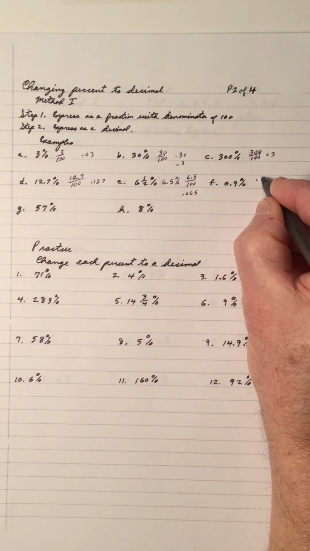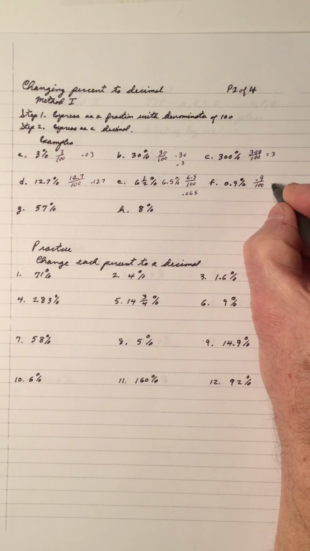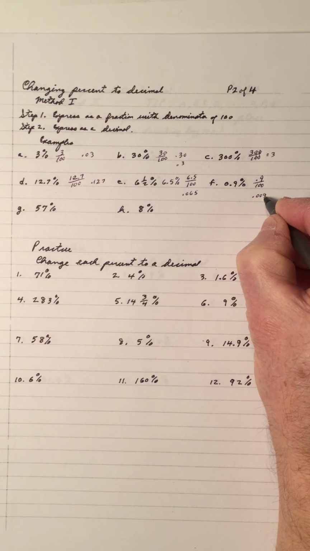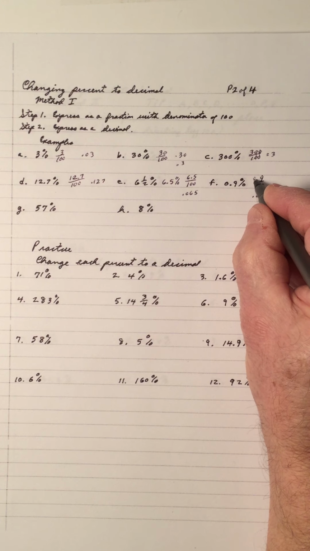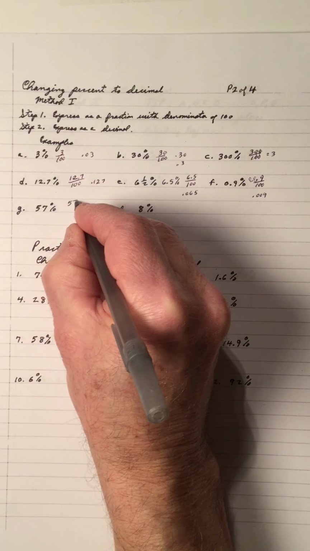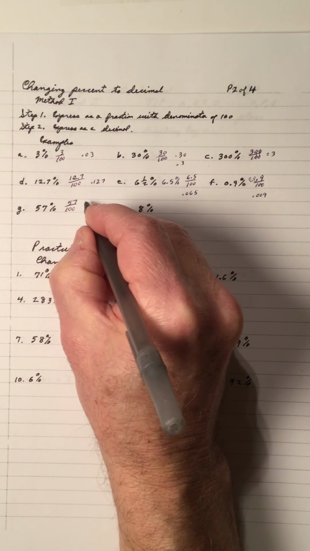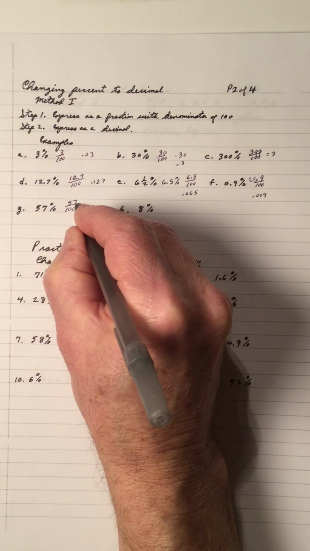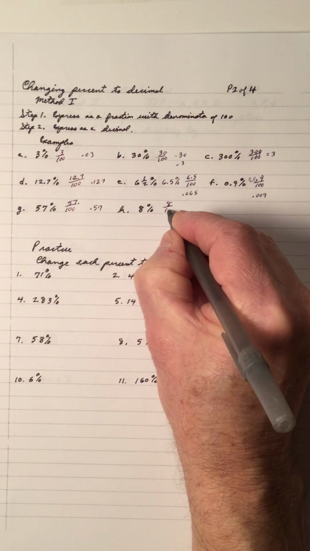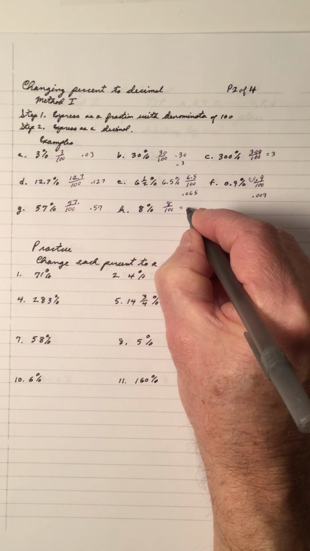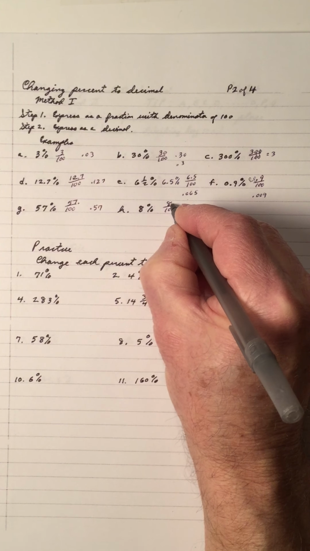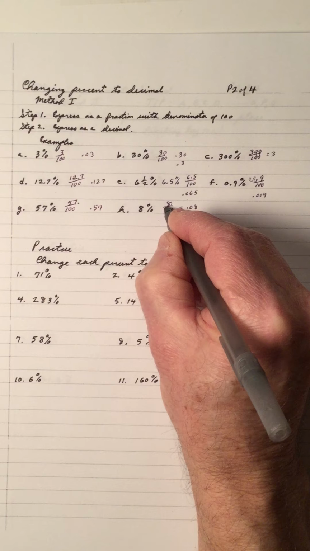9% is 9 out of 100. And dividing by 100, move the decimal 2 places to the left, so you get 0.009? No, 0.09. 57% is 57 out of 100, and the decimal is to the right of the 7, so it's 0.57. 8% is 8 out of 100, and the decimal moves 2 places to the left, or the 8 goes in the hundredths place. So 0.08.